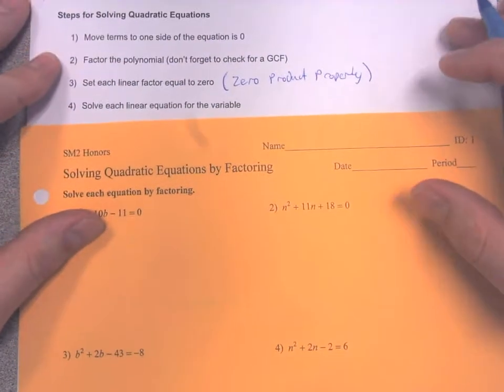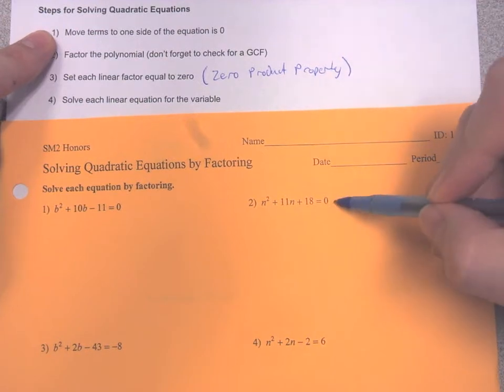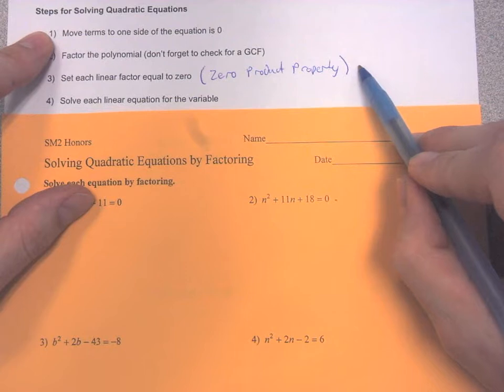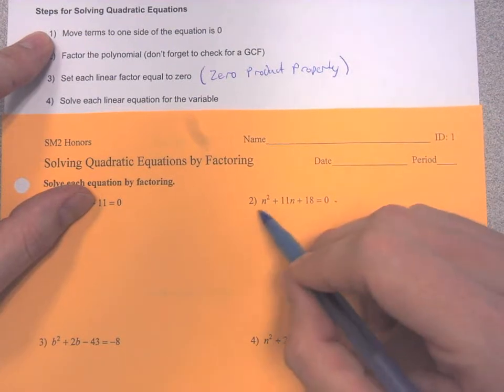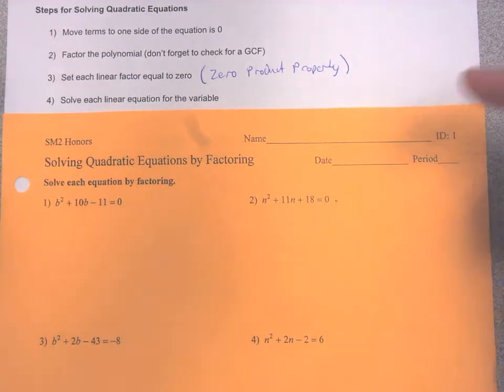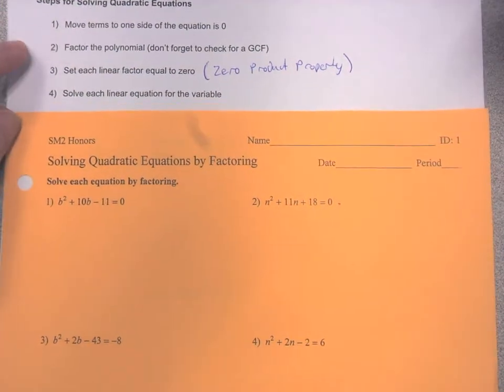Okay, so step 1 is you have to make sure that you have a 0 on one side of the equation. And the reason why that's important is because we're going to apply this zero product property, and if you don't have things that equal 0 or things that are multiplying to 0, then it's not going to work. So that's step 1. In number 2, we already have that ready to go.